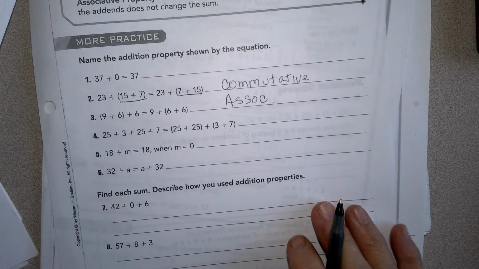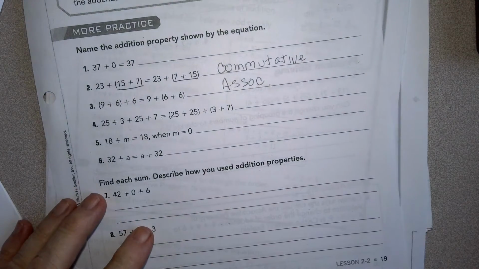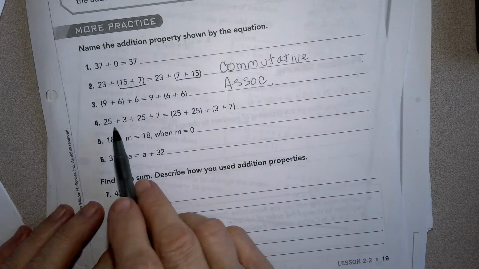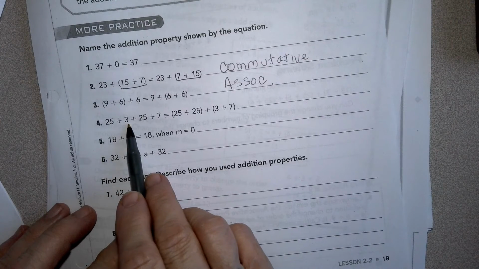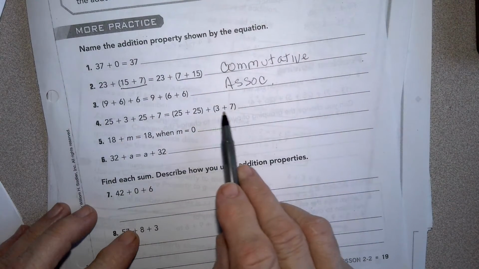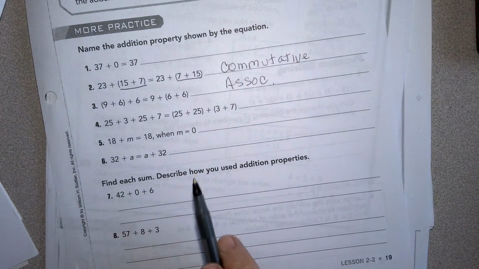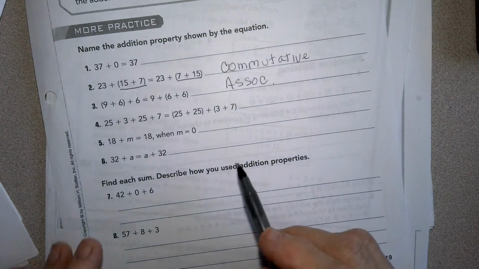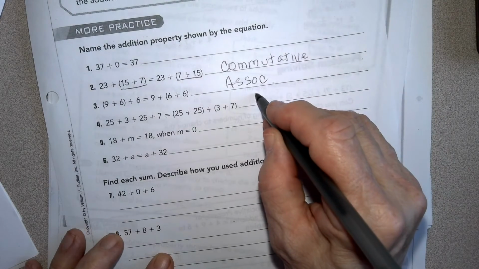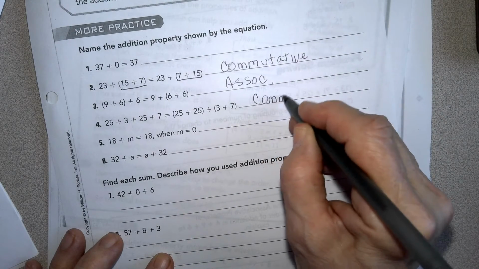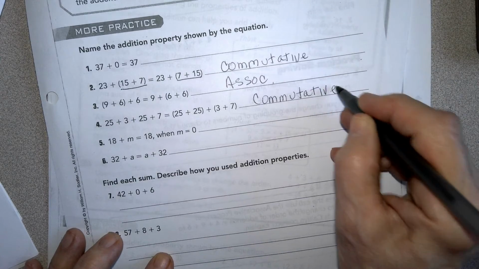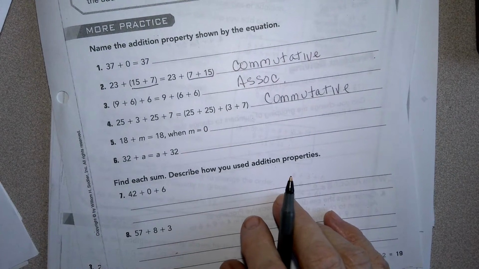Quiet. The next one is, okay, this is 25, 3, 25, 7. This is 25, 25, 3, 7. Did the order change? Yes. In fact, they switched this all the way. It is the commutative.